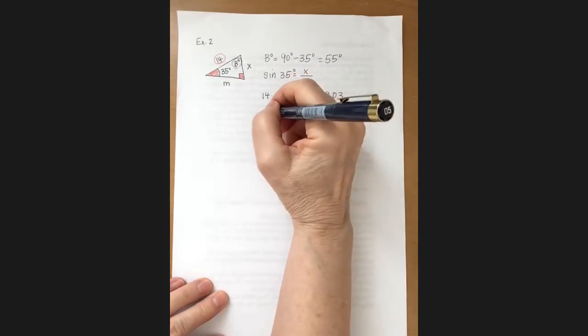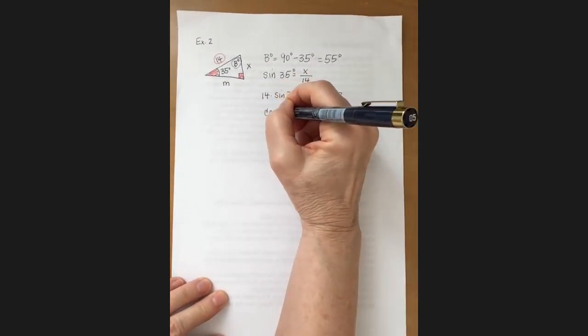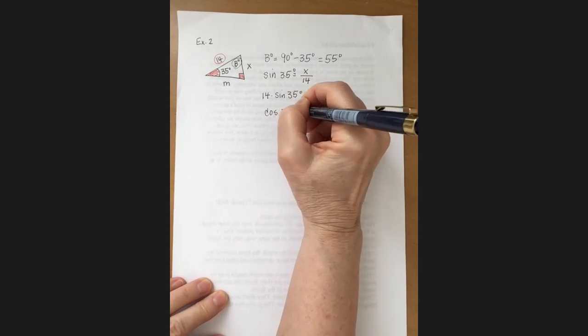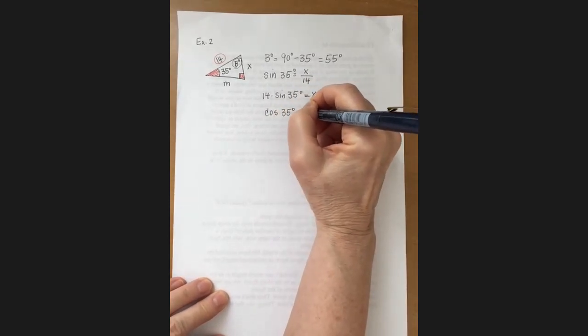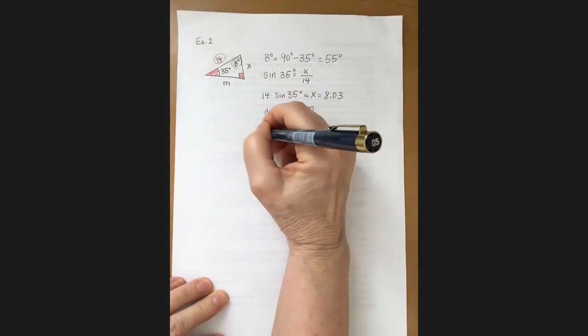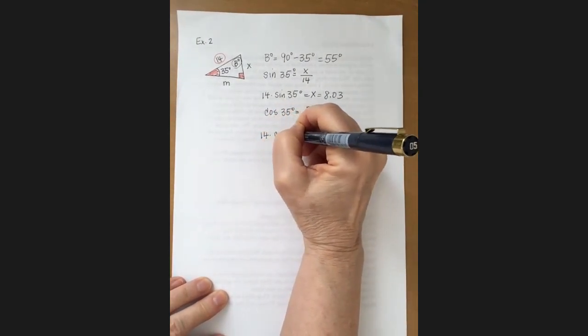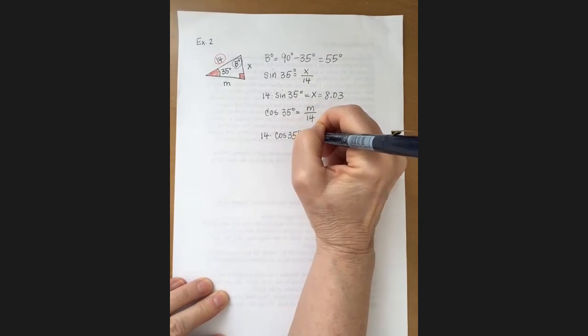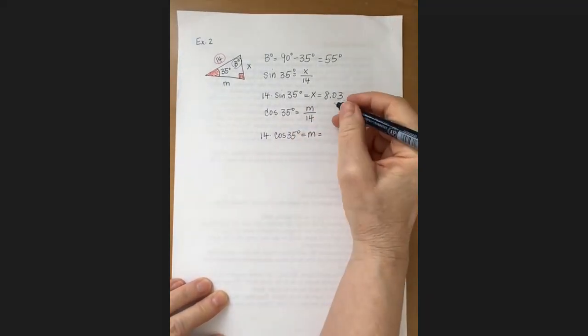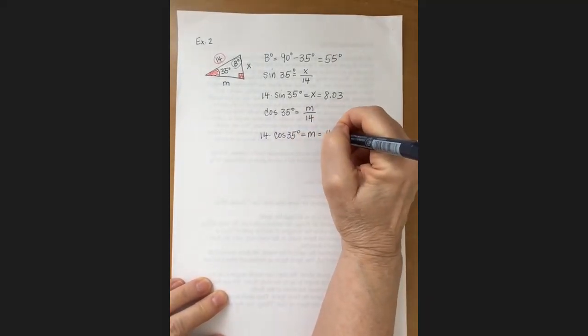To find m, we can use the cosine of 35 degrees because that's going to equal the adjacent divided by the hypotenuse. And so 14 times the cosine of 35 degrees is going to give us m. And when we plug that in, we're going to get an m of 11.47.